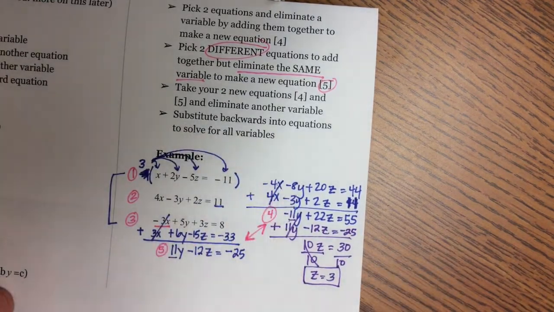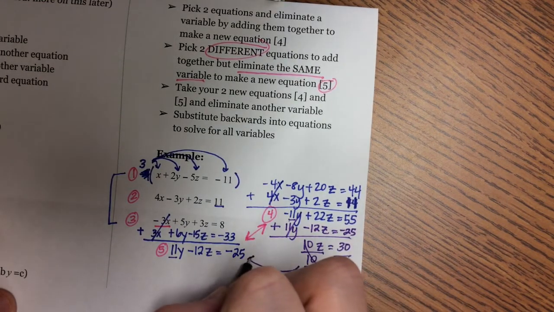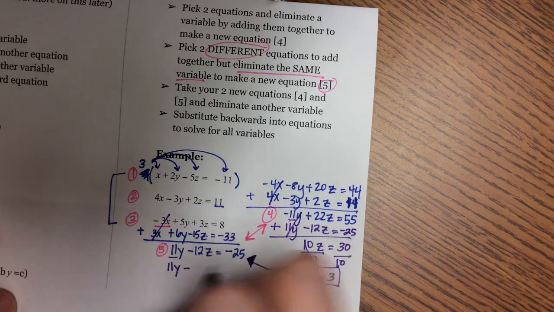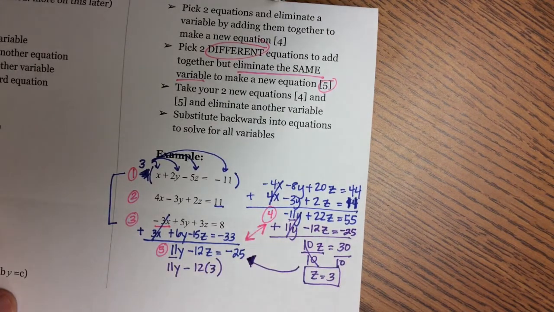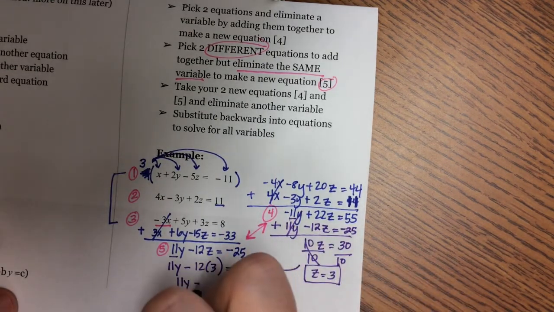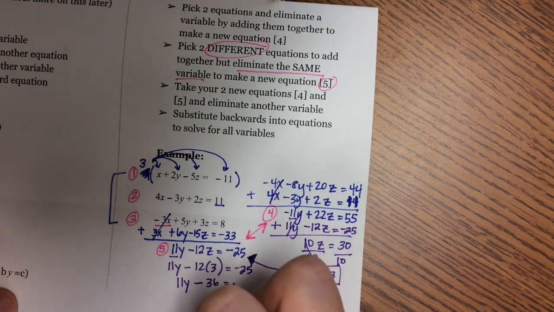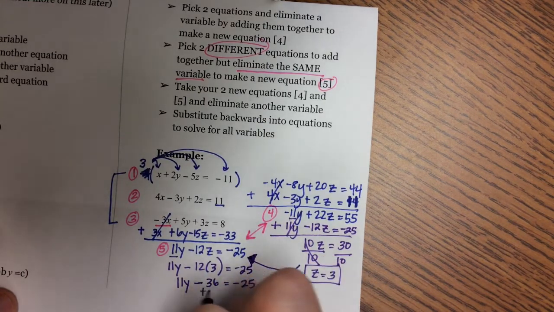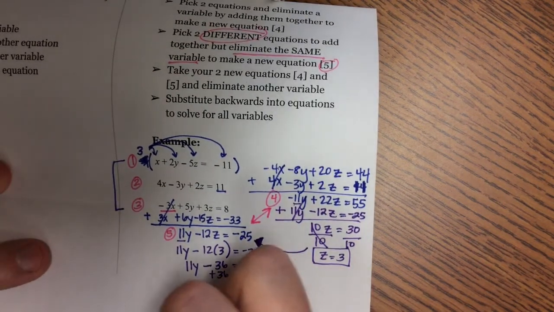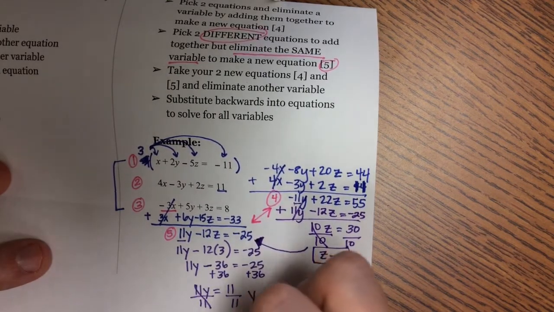So our last step says we're going to substitute backwards in order to find our other variables. So we're going to come here, and you could substitute this into either equation 4 or 5, one of your 2 variable equations. And we're going to say 11y minus 12 times 3, 12 times z, equals negative 25. So 11y minus 36 equals negative 25. When I add 36 to both sides, I get 11y equals 11. So therefore, when I divide, y equals 1.